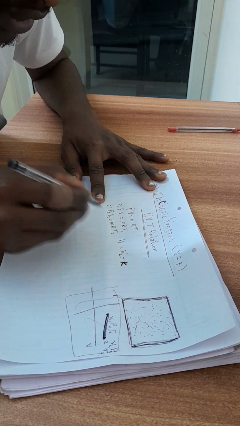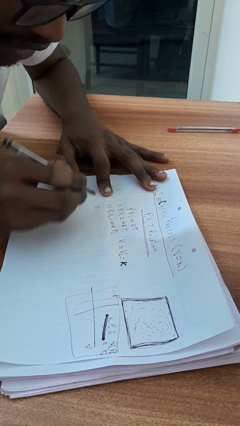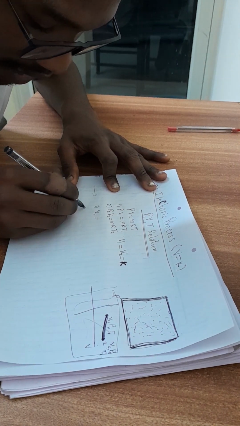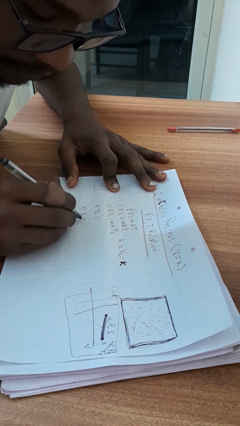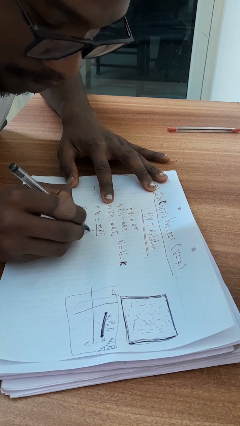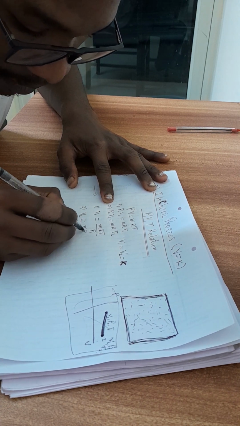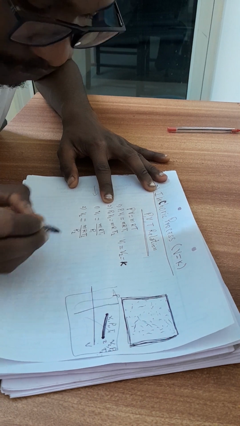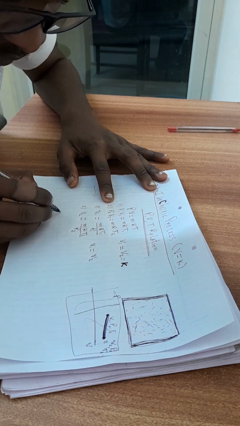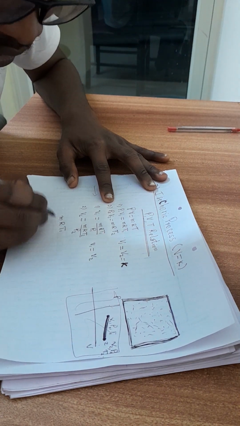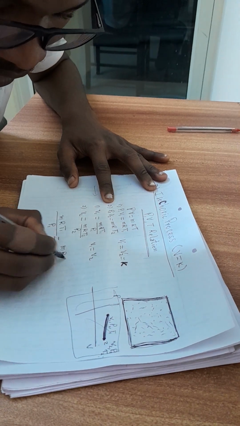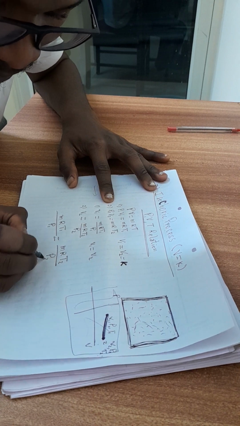Volume constant. Now what we have to do, as we did for the first case, is find V1 and find V2. V1 will be mRT1 upon P1, and V2 is mRT2 upon P2. As V1 is equal to V2, mRT1 upon P1 will be equal to mRT2 upon P2.